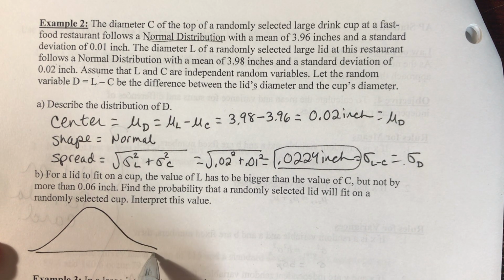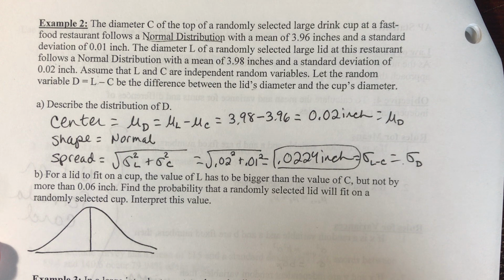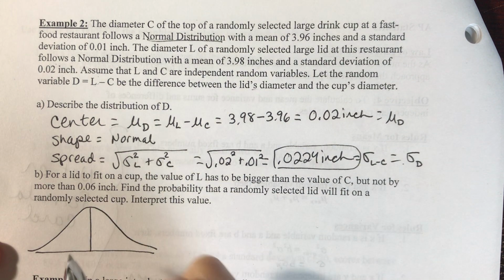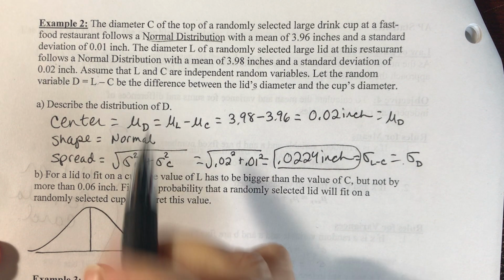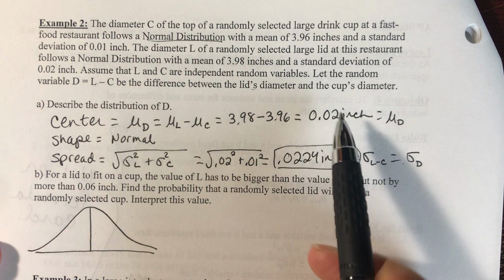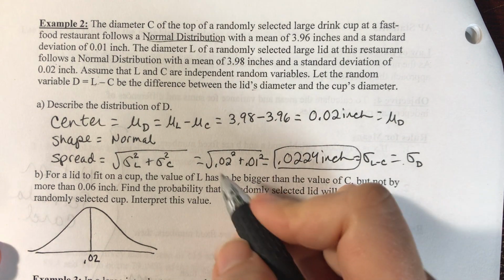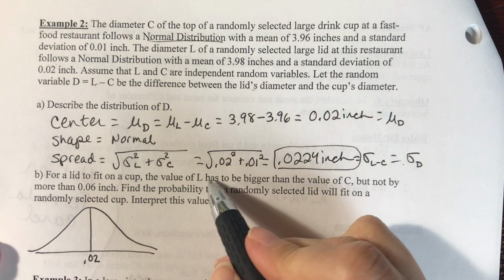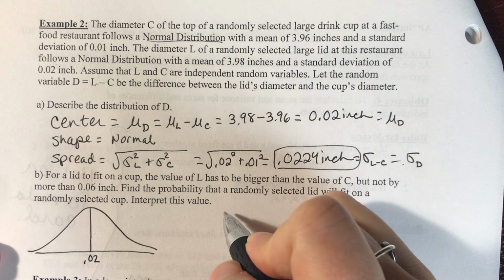This is a normal curve. What goes at the center of our normal curve every time? That's our mean. Our mean, we just found in part A, is 0.02. We're looking for L to be bigger than C, but not by more than 0.06.